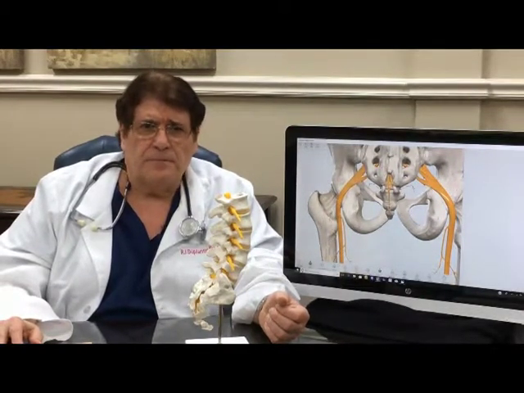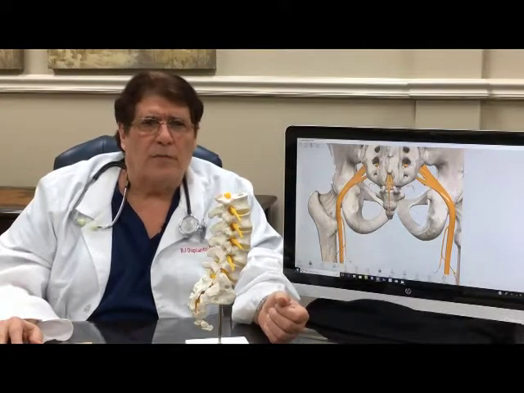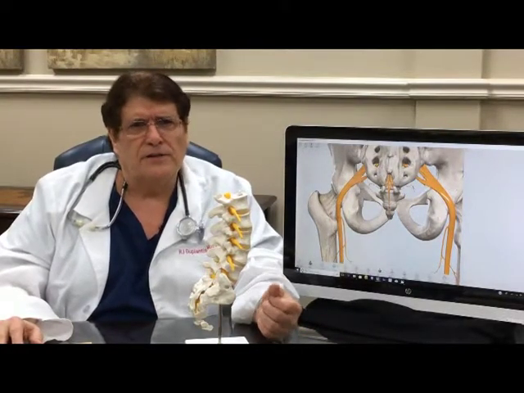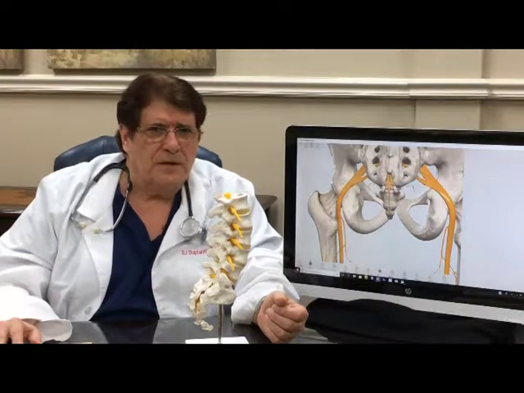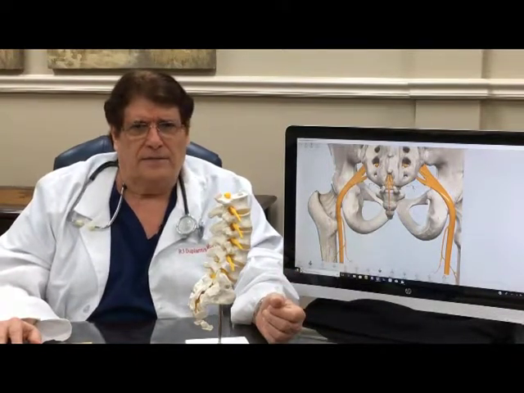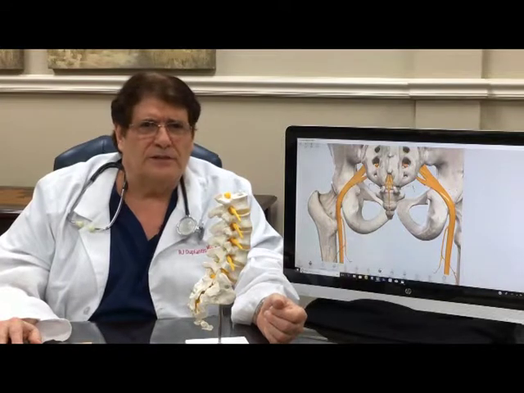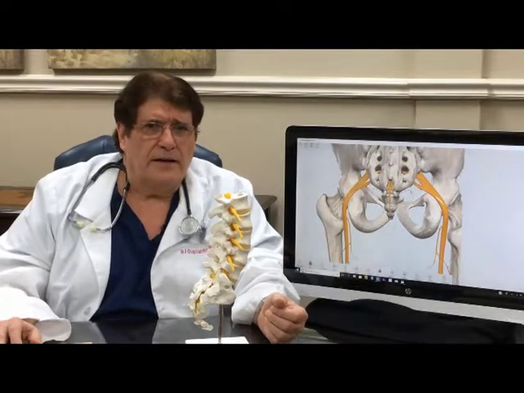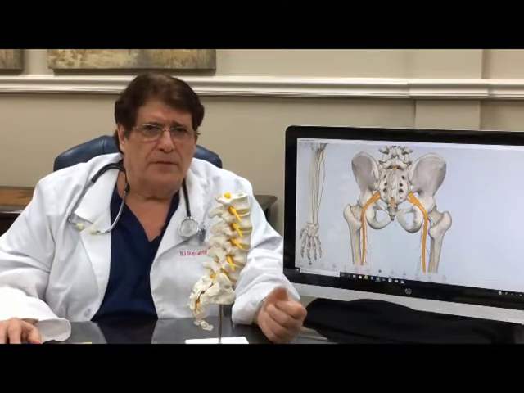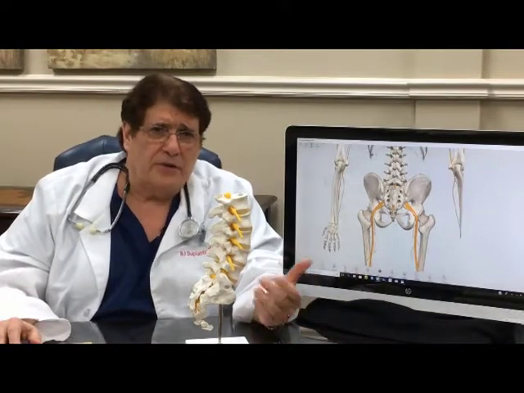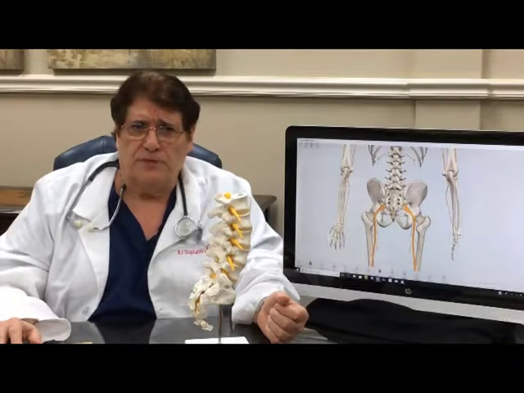It's an emergency. There are quite a few lower back spinal disorders that cause this sciatic nerve compression. I'm going to go over them now. One is a herniated disc. The most common cause of sciatica in the lumbar spine is herniation, compressing the sciatic nerve in that region.